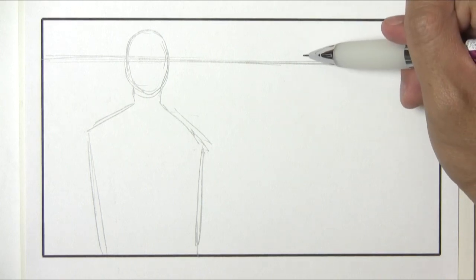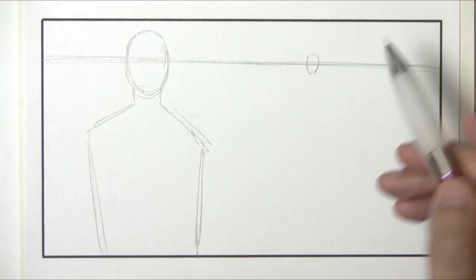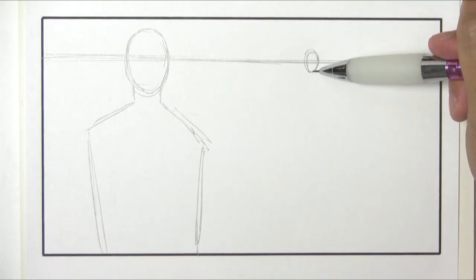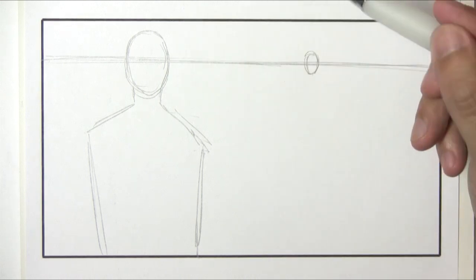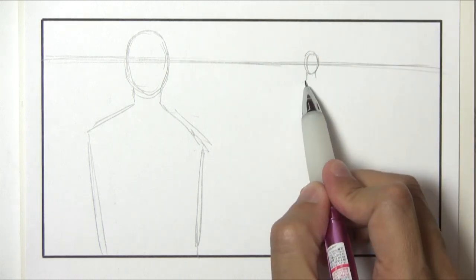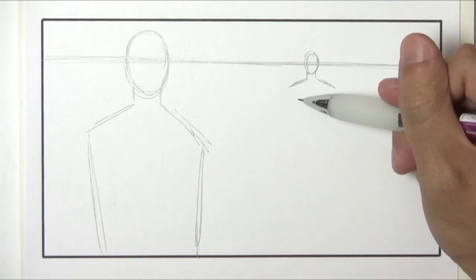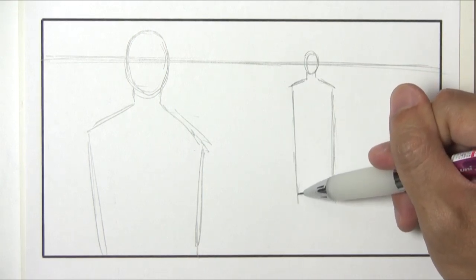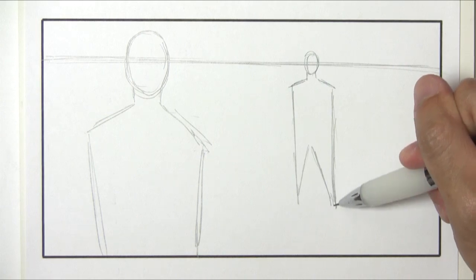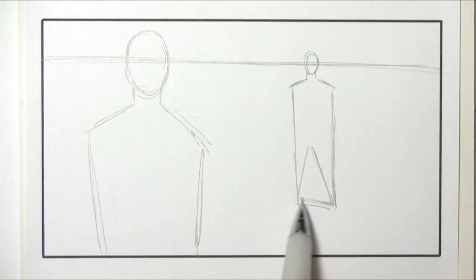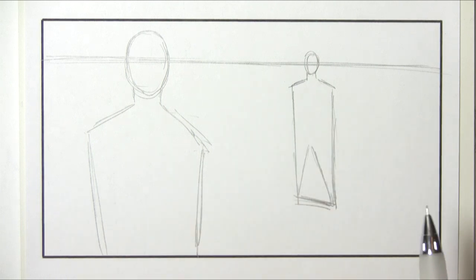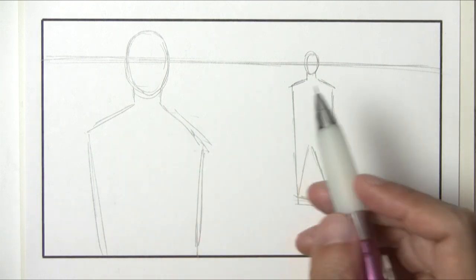And now for the guy in the background, for these drawings, I'm assuming that these characters are the same height. So because they're the same height, we can draw their heads all on the horizon. So just like before, drawing his head on the horizon, much smaller than the guy on the left. Drawing his shoulders. And I'm using just very basic shapes to symbolize these characters as they are standing in the background. So it's just a circle, a neck, and a very boxy shape for the body. And so you can already start to see the scene taking shape. The guy on the left is closer to us. The guy on the right is further away from us.